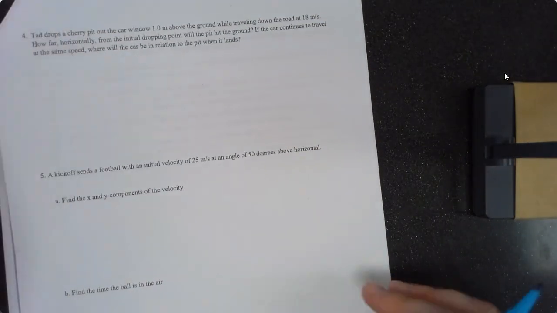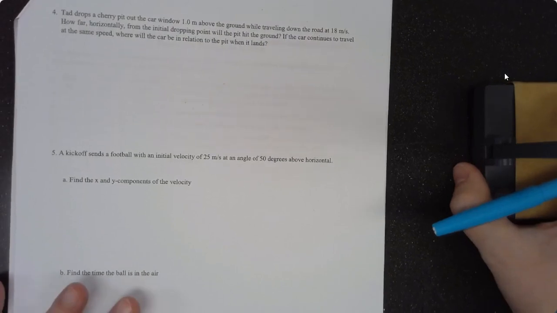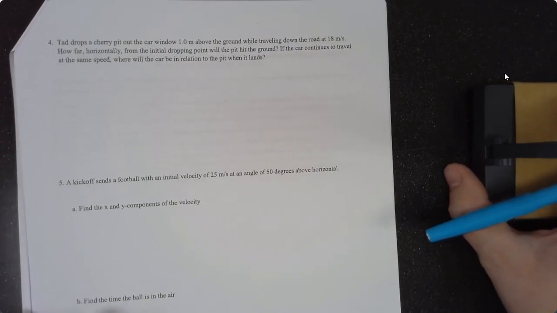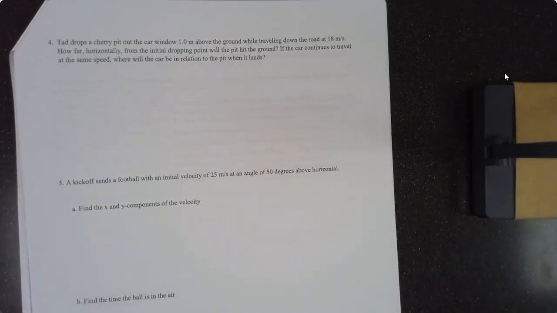All right. Number 4. Tad drops a cherry pit out the car window 1 meter above the ground while traveling down the road at 18 meters per second. How far horizontally from the initial dropping point where the pit hit the ground? If the car continues to travel at the same speed, where will the car be in relation to the pit when it lands?